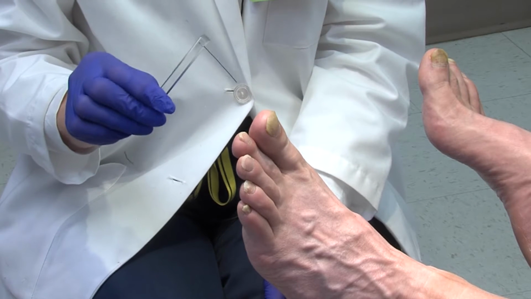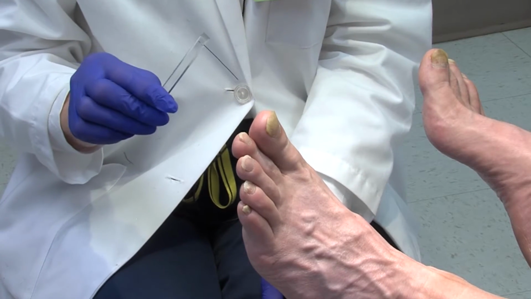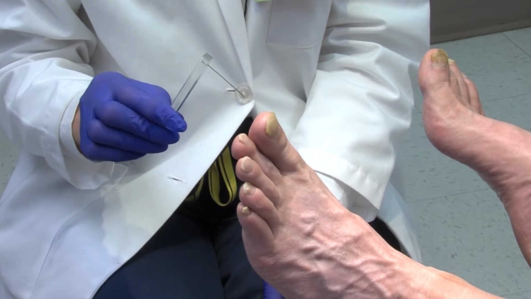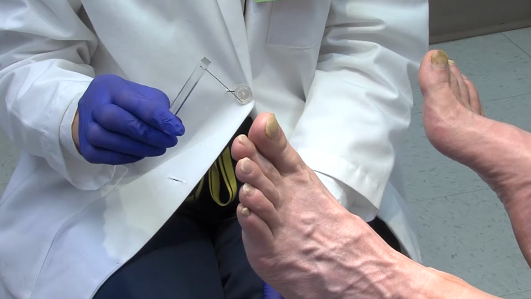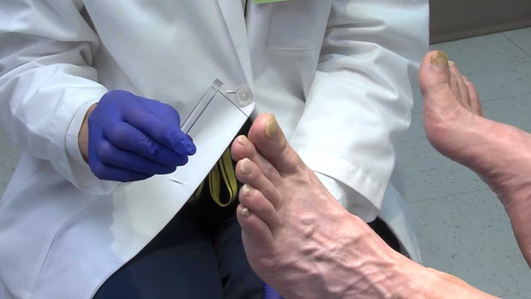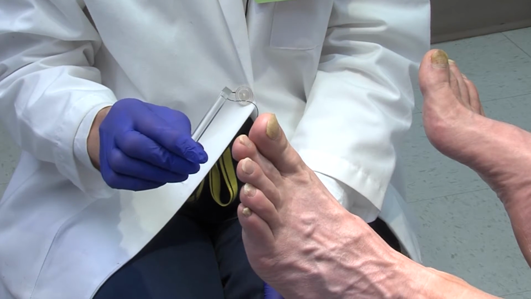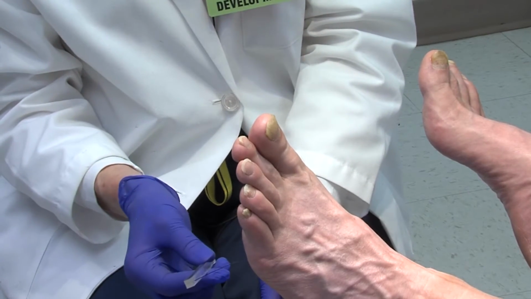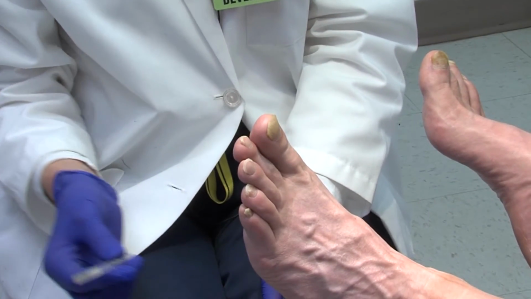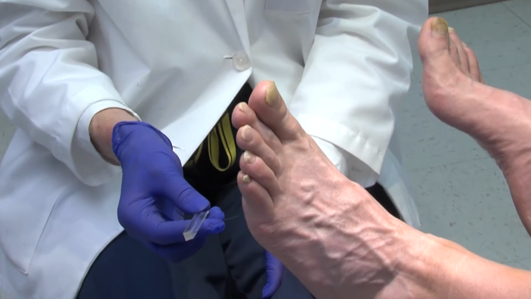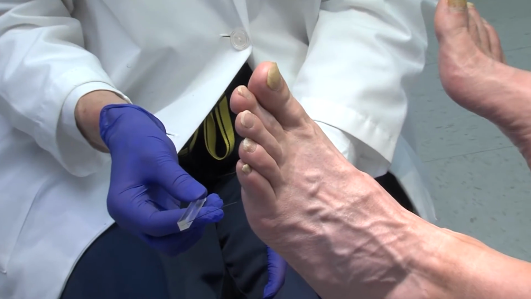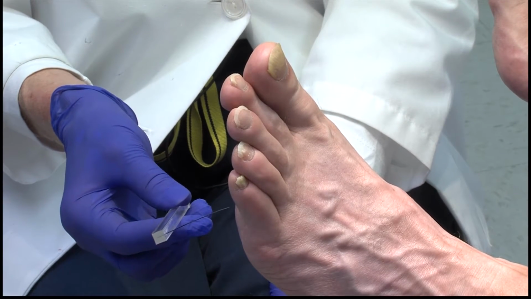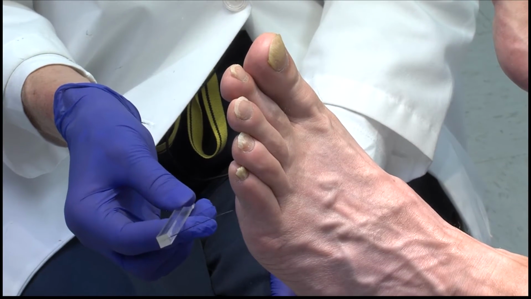You want to ask the patient to close their eyes, and then you want to use a 3-second test. I'm going to start with the great toe, and it will include a 1-second approach, a 1-second bend, and a 1-second removal. You would do this in a random fashion on 10 places of the foot. Each time you apply the monofilament, you ask the patient if they feel it. They do not have to tell you exactly where it is, just if they feel it.